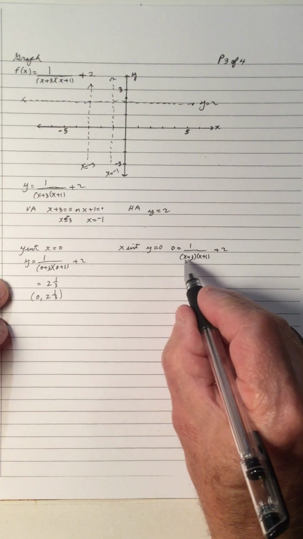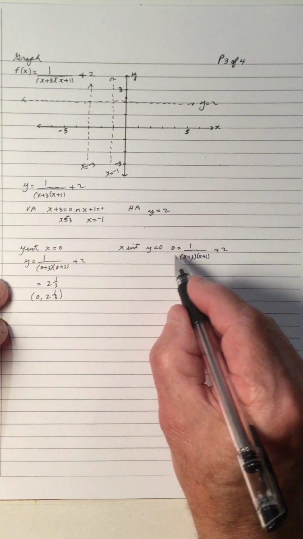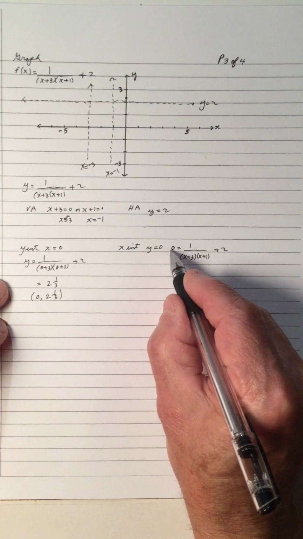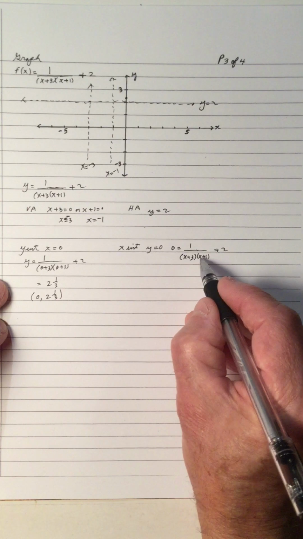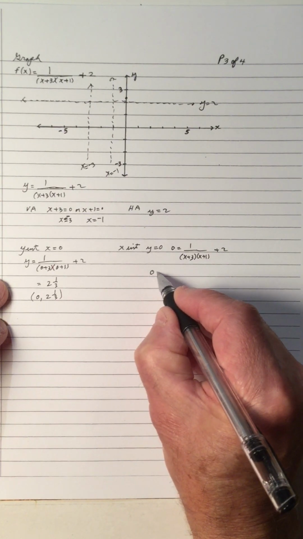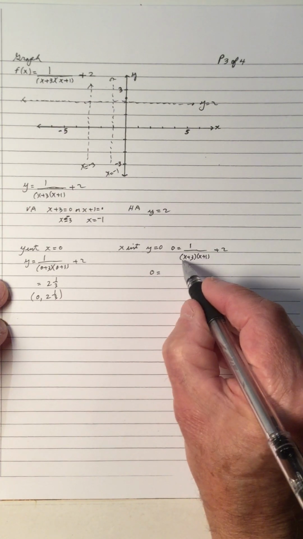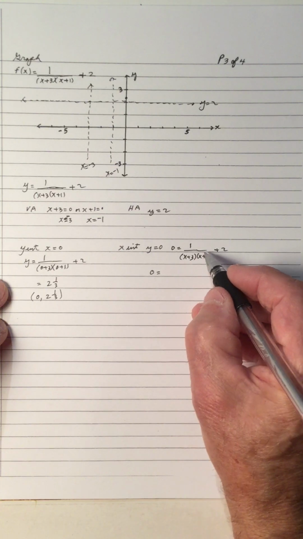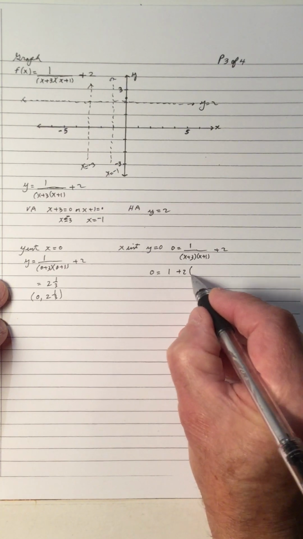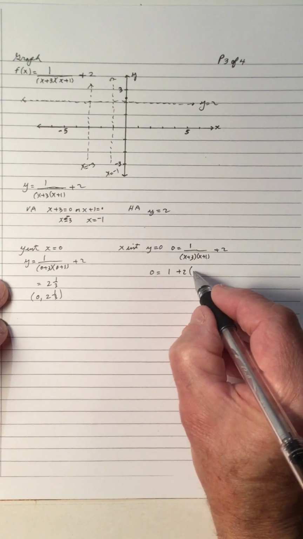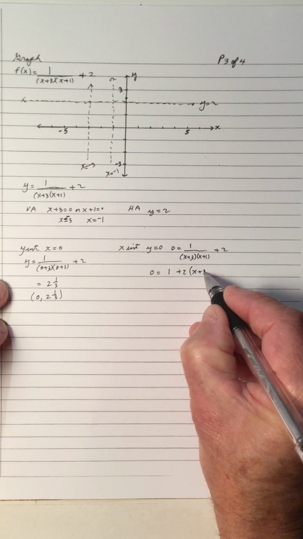The LCD is this denominator here. So when I multiply 0 by these 2 binomials, we get a 0. When you multiply 1 over these 2 by itself, we get 1. And we get (x plus 3)(x plus 1) times 2.